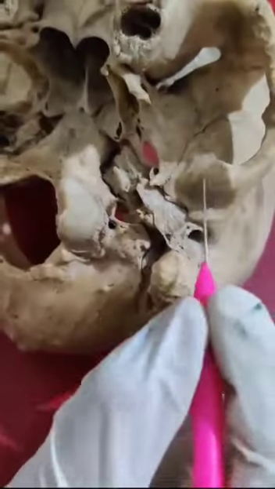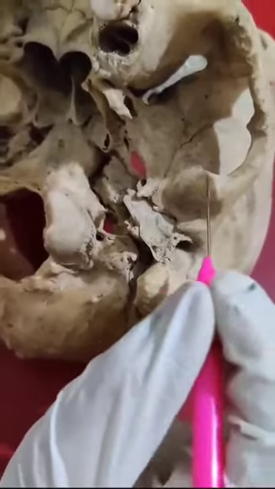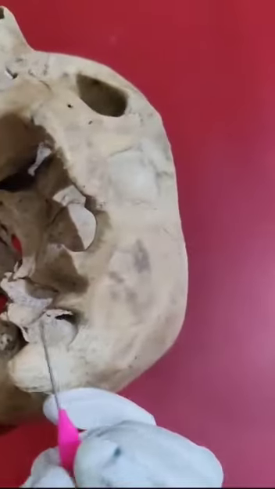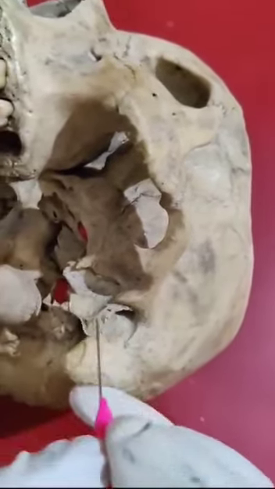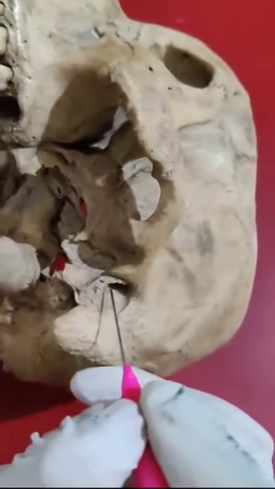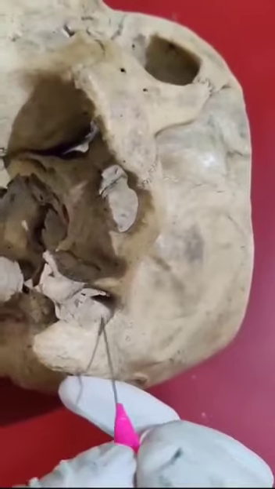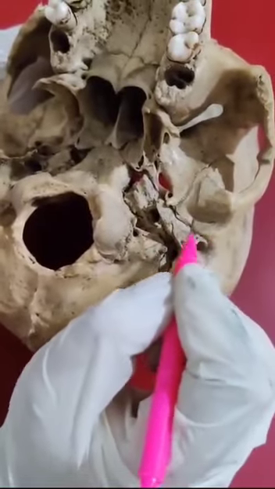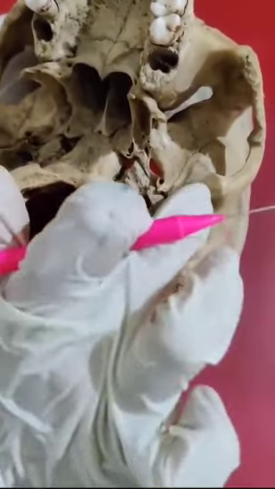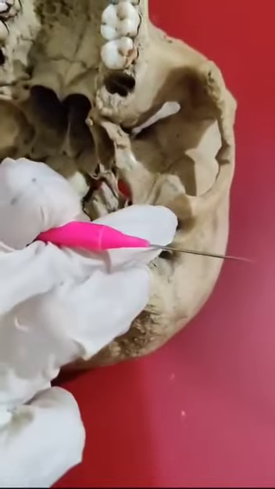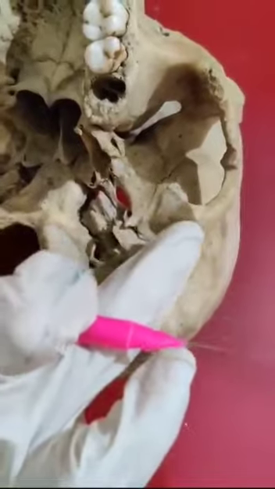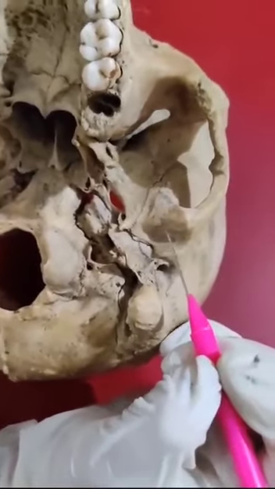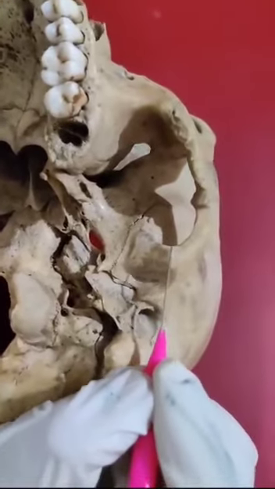After this, moving on to the squamous part of the temporal bone. The base of the tympanic plate of the temporal bone forms the anterior, inferior and lower part of the posterior wall of the external acoustic meatus. Moving on to the last part of the temporal bone, the squamous part of the temporal bone forms the anterior part of the mandibular fossa, which articulates with the head of the mandible to form the temporomandibular joint.